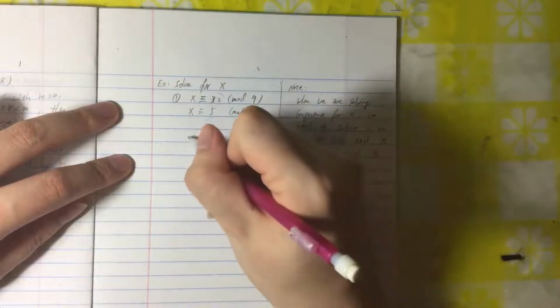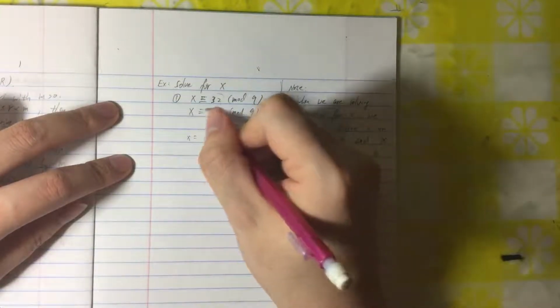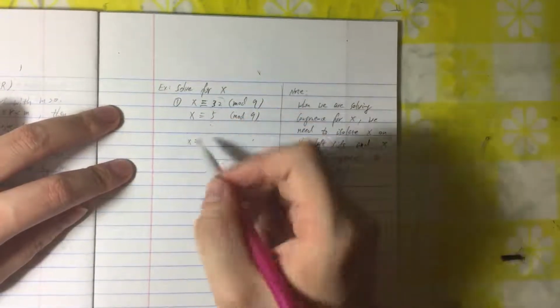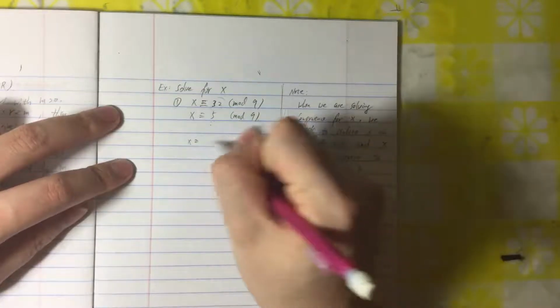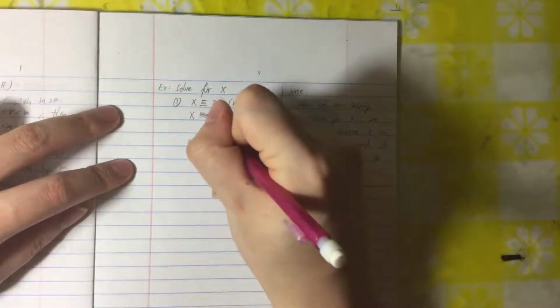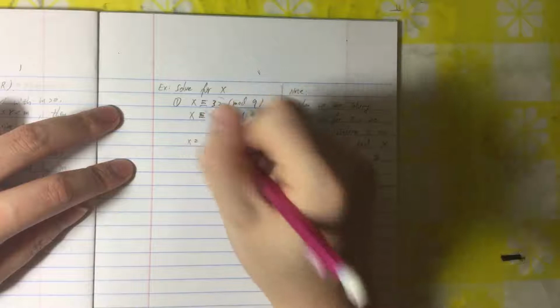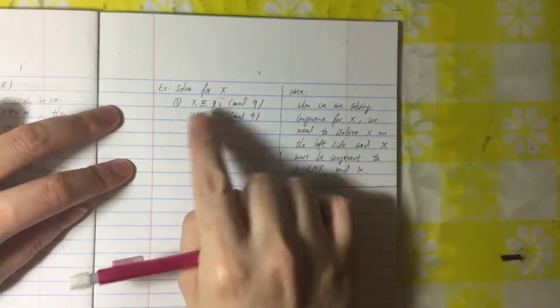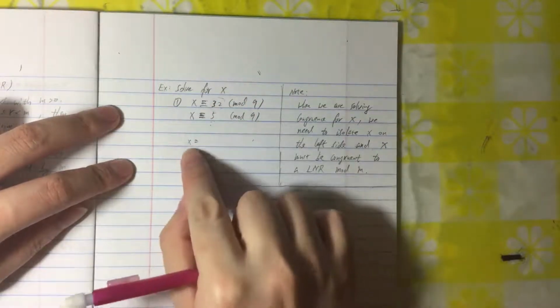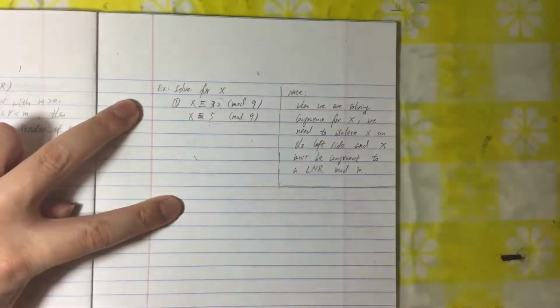For the final answer, we need to write x equal to some number, not x is congruent to some number. We must write x is equal to some number. Now how do we make an equation here? Keep this idea in mind.